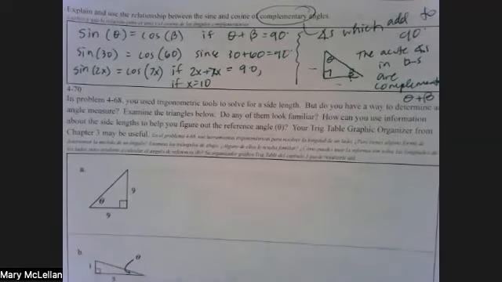Okay, last problem, 4-70. In problem 4-68, we used trigonometric tools to solve for a side length. But do we have a way to determine an angle measure? This is a preview of our next lesson, by the way. Okay, we examine the triangles below. Do any of them look familiar? How can we use information about the side lengths to help figure out the reference angles?